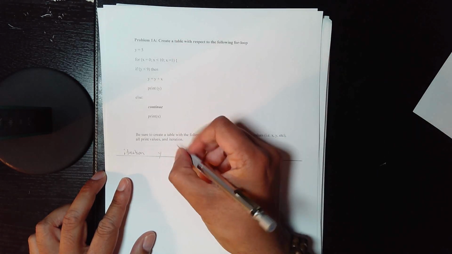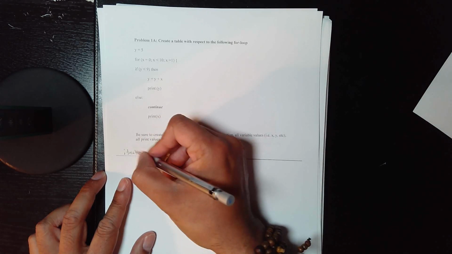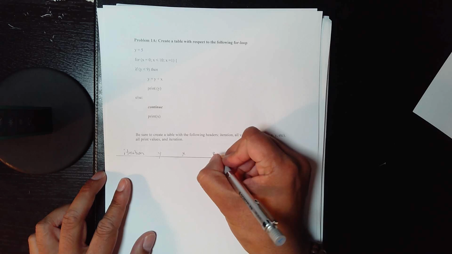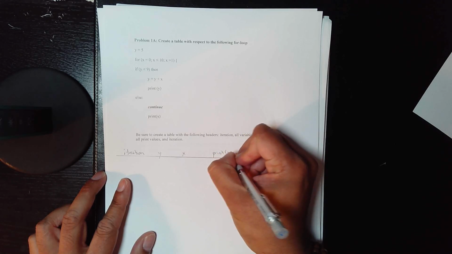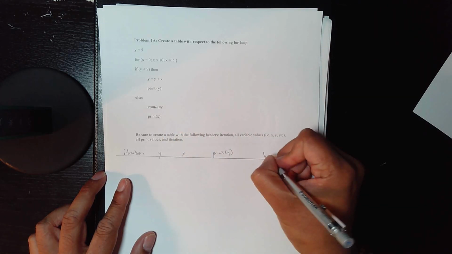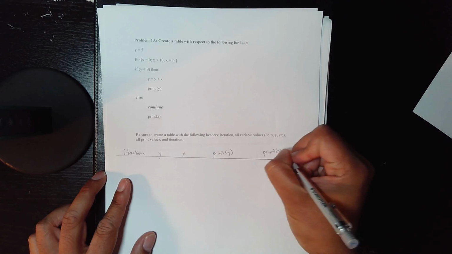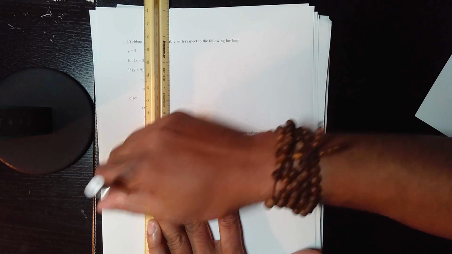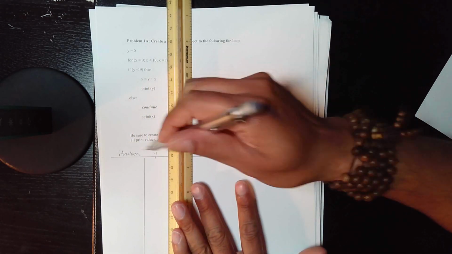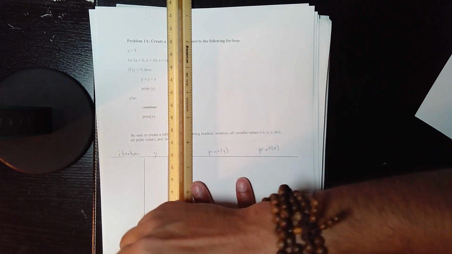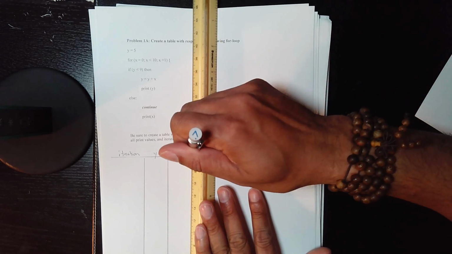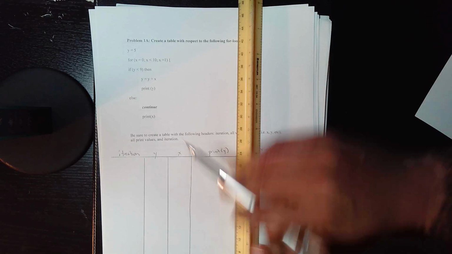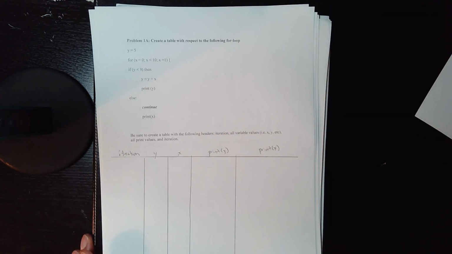Then we have an x variable, in our iteration, and then we have a print y command, and then we have a print x command. So what you can do now is simply make a line as such, here and here. Okay. So how do we analyze this, right?